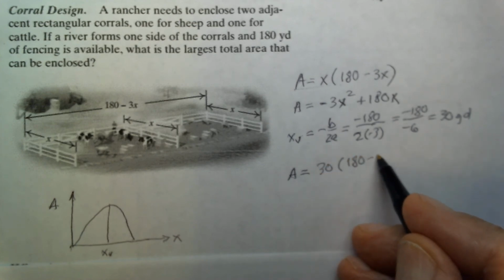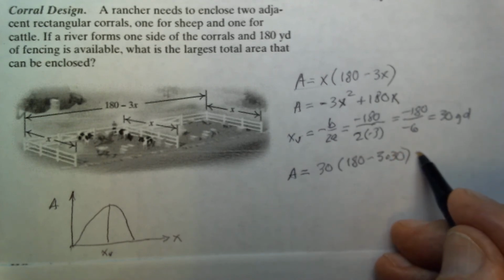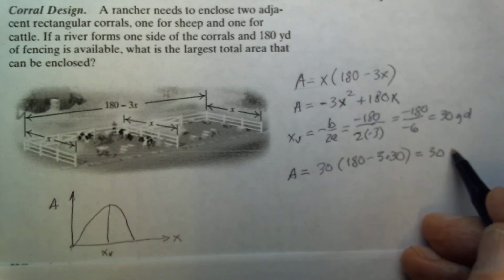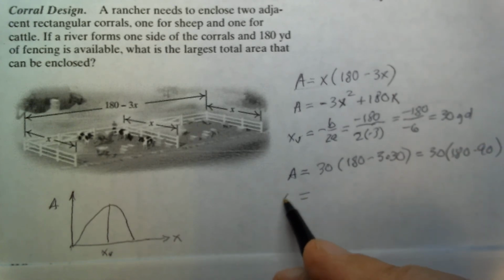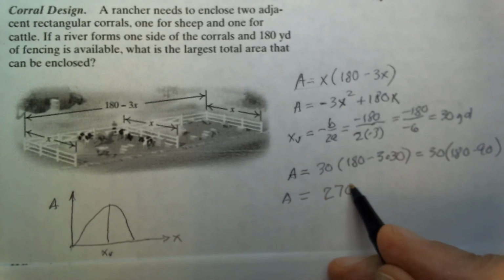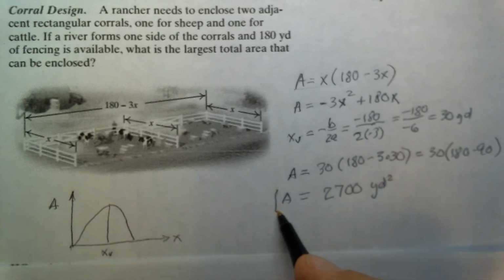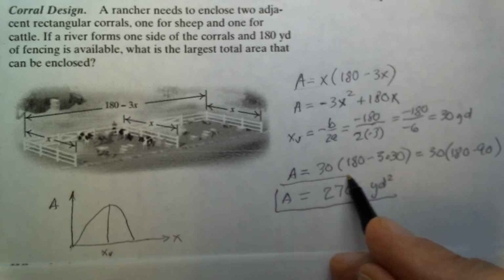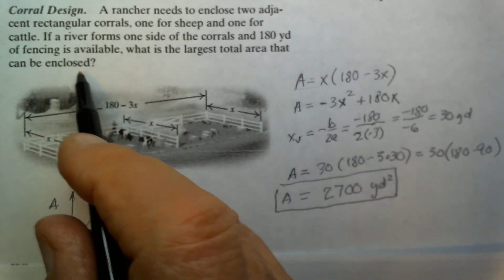Now the area itself is equal to this expression here, so it's equal to 30 times 180 minus 3 times 30, or 30 times 180 minus 90, or the area is equal to 30 times 90, or 2,700 square yards. So that's the largest possible area for 180 yards of fencing.